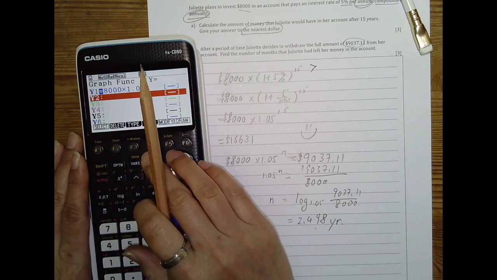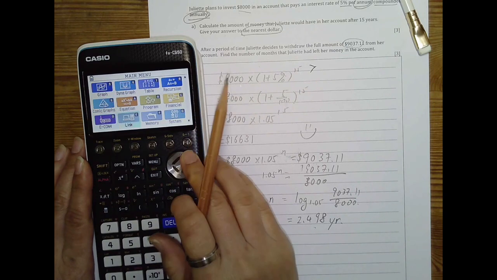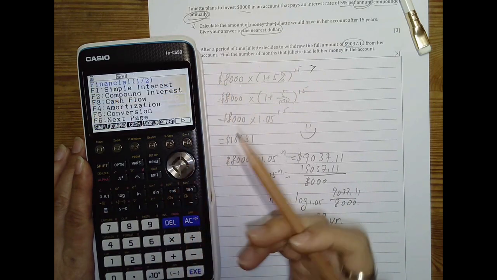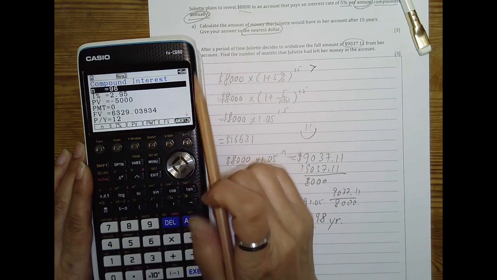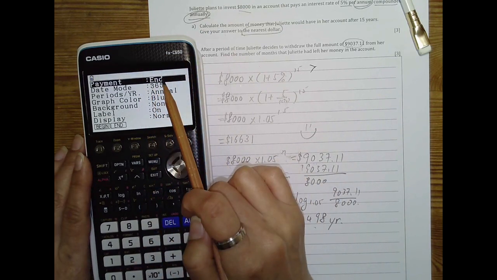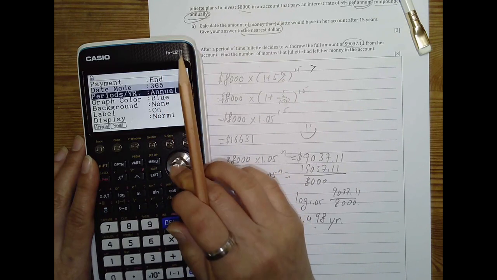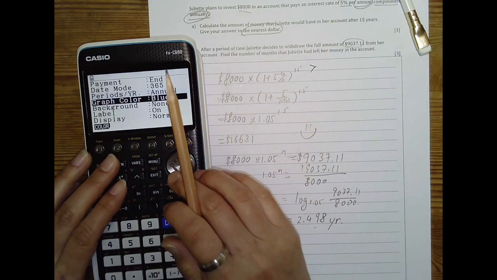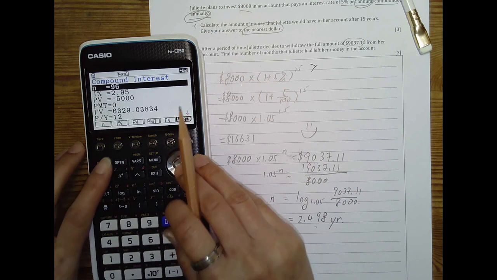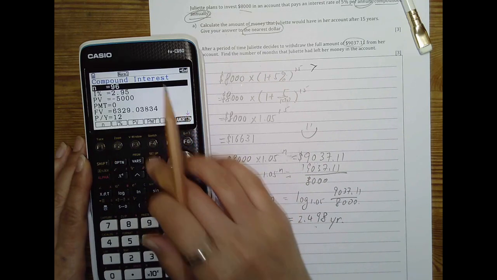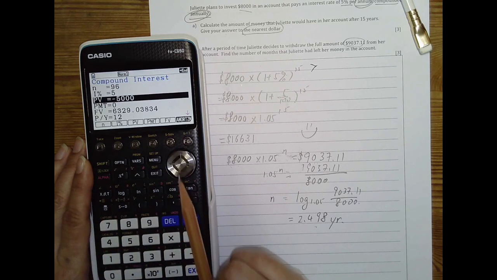Or we could use a financial app to find it. For my students, you will learn it later when you get to it. So there is some information for setup. Payment at the end date mode is 365 days, and the annual period, and these are the graphs. We don't know that one, so we leave it as it is. And the interest rate is 5% per year.